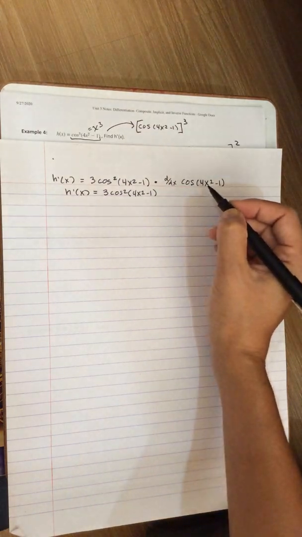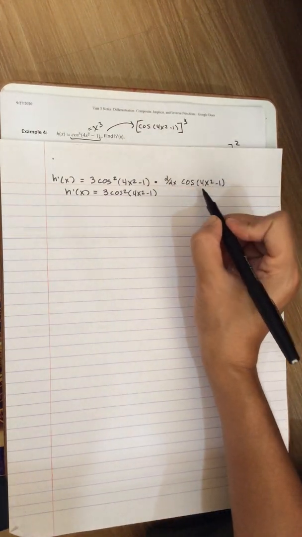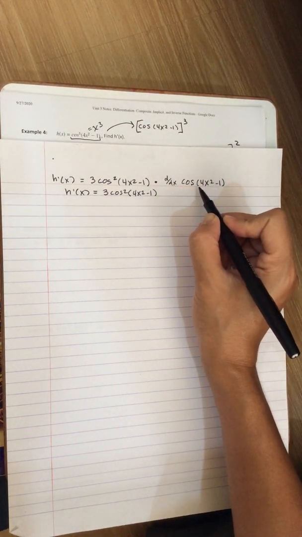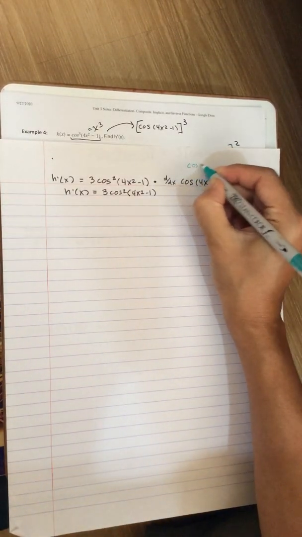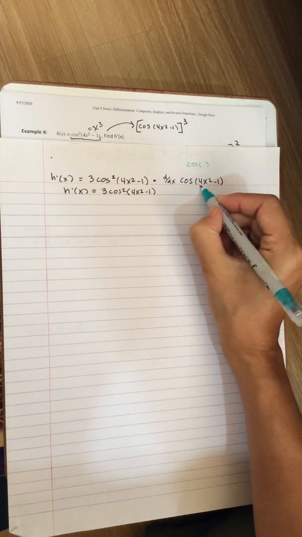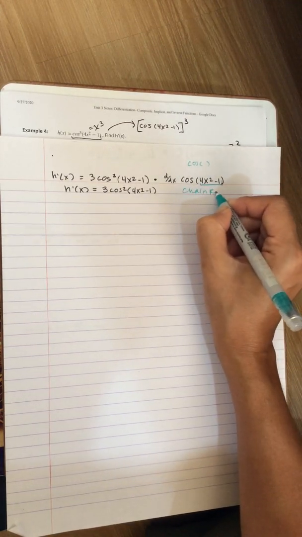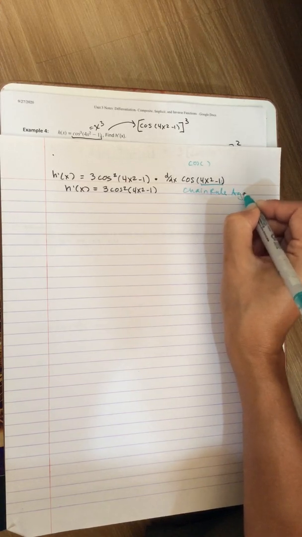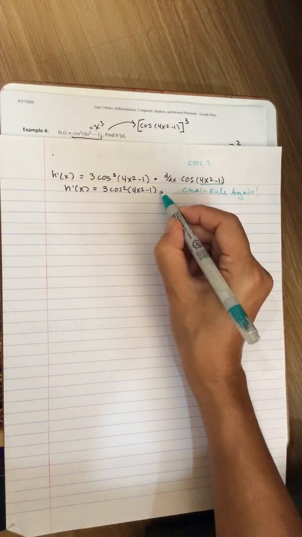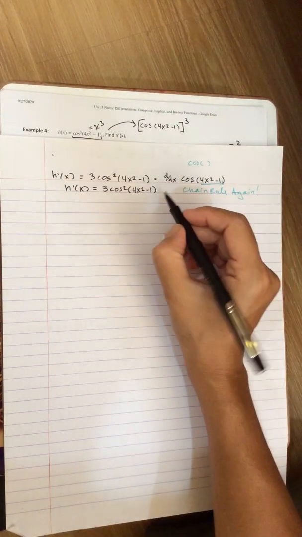And now what is the derivative of the inner function? Well, this again is a composite function because the outer function is cosine of something, and then the inner function is all of this. So I have to do the chain rule again. So this thing has 3 layers. I need to do the chain rule again. So let's do that. I'm just going to work this on the side here.